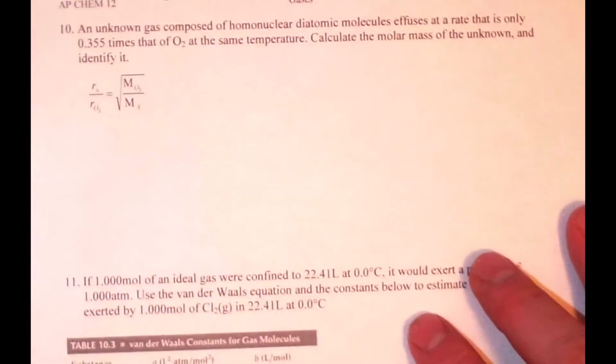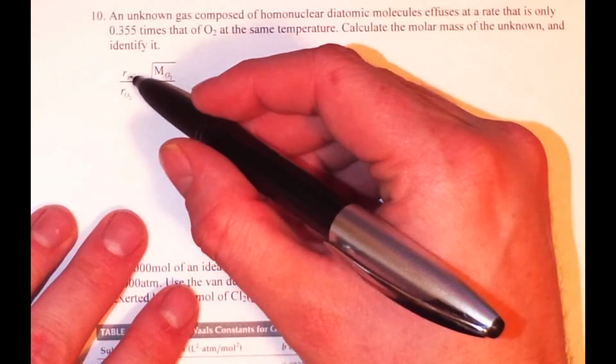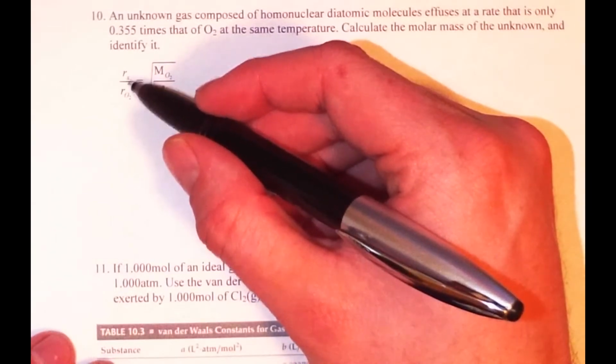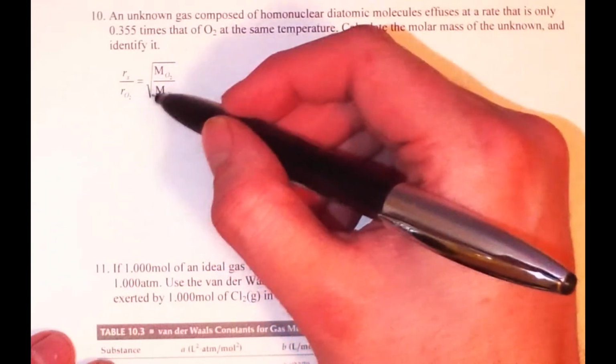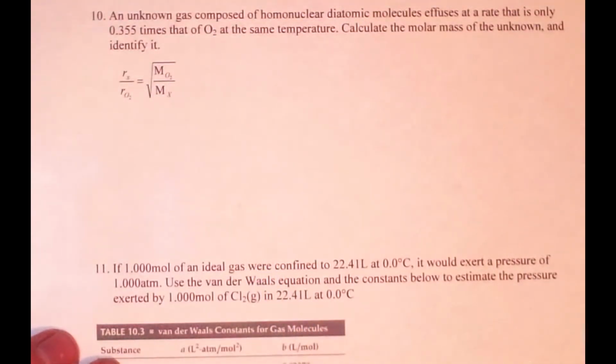So question 10 deals with Graham's law. And Graham's law is described here. It simply says that the rate of the unknown gas over the rate of the known gas, in this case oxygen, is proportional to the root of the quotient of their molar masses. So it's a really neat relationship, and we talked about it in class as the rate that a balloon would deflate with different gases, and the smaller the gas, the quicker the balloon would deflate, which is why helium balloons need to be different than regular air balloons, because helium is so much smaller than air, which is mostly nitrogen and oxygen.